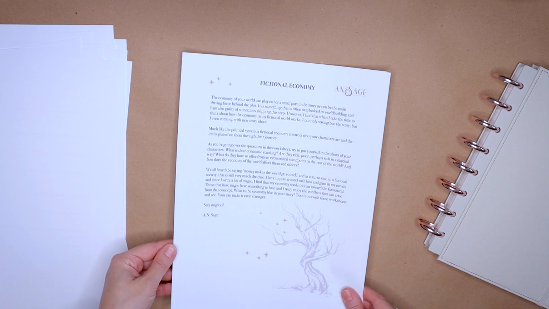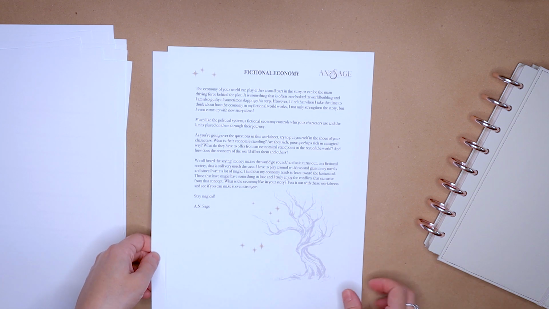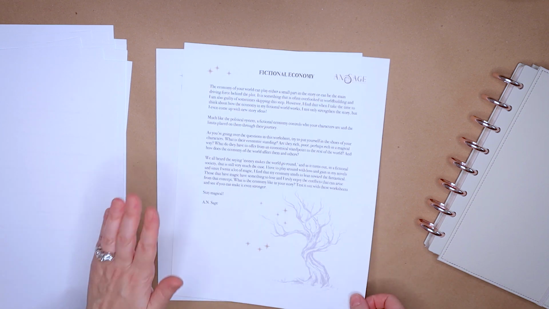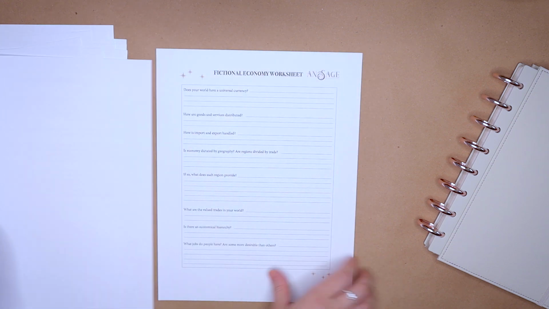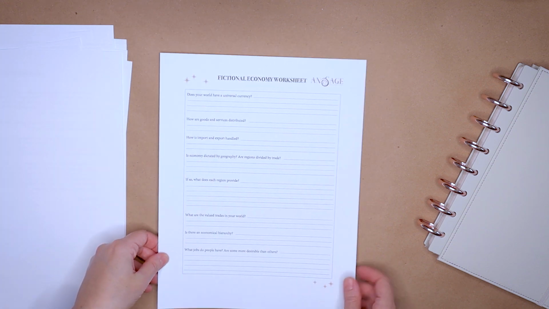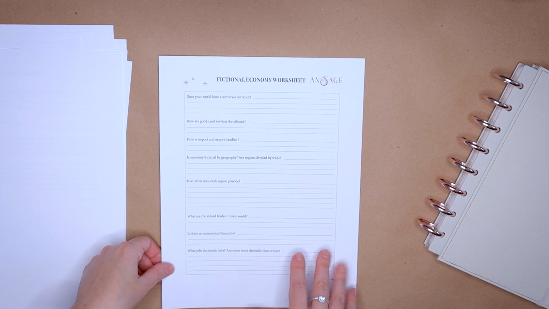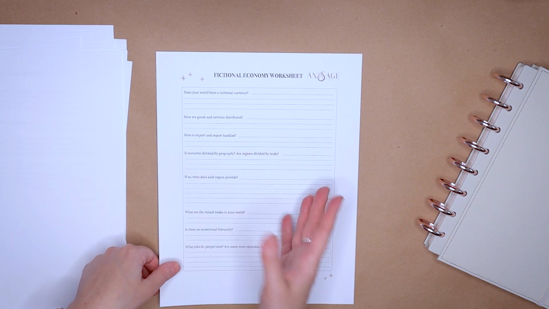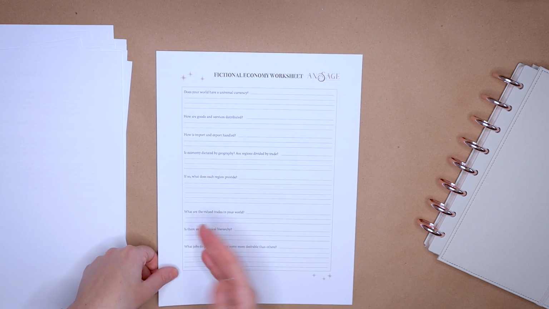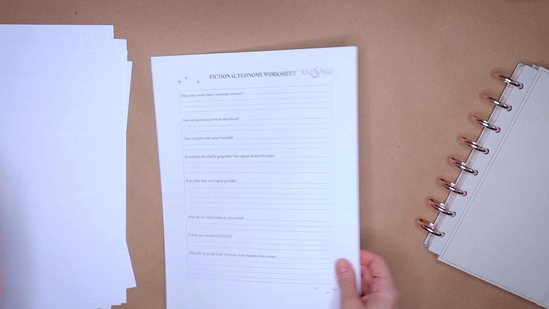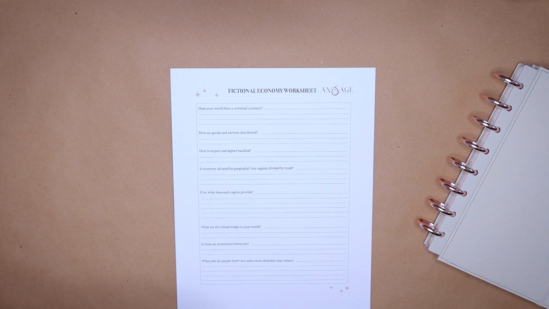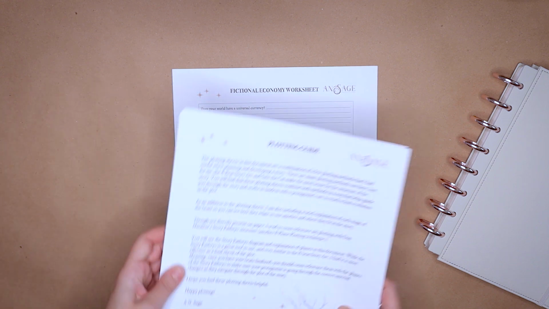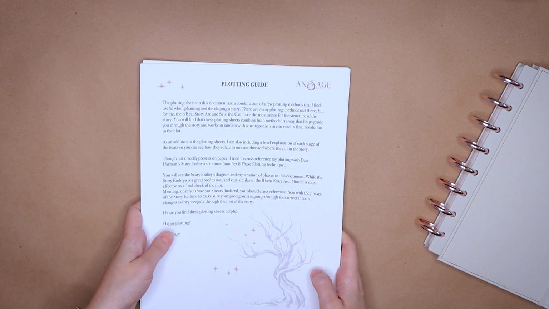And then the final one of these worksheets, because we have one more to talk about, is the fictional economy. This is a one-pager to figure out where your economy is, how it works, how imports and exports are handled, is it dictated by geography, what are the value trades in your rules, and things like that. So these are the main plot-related sheets that I have for you so far. We will have more, like I said.